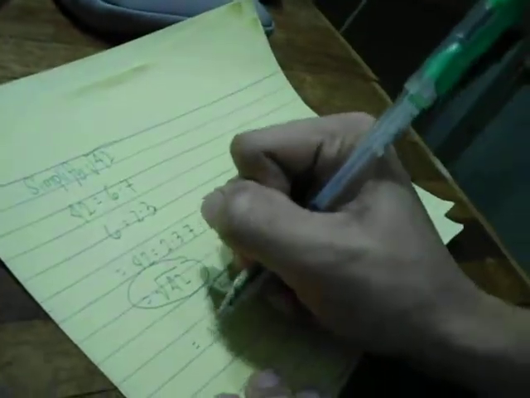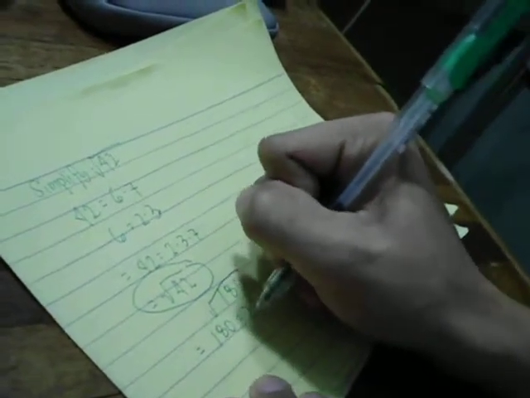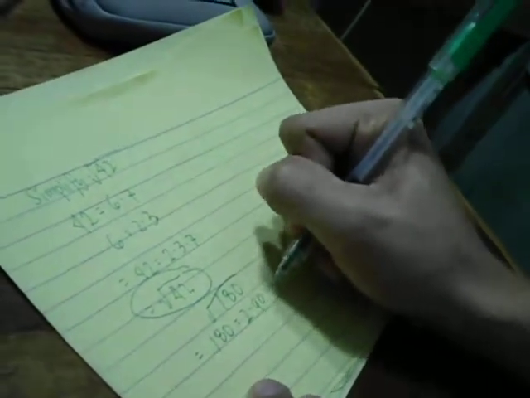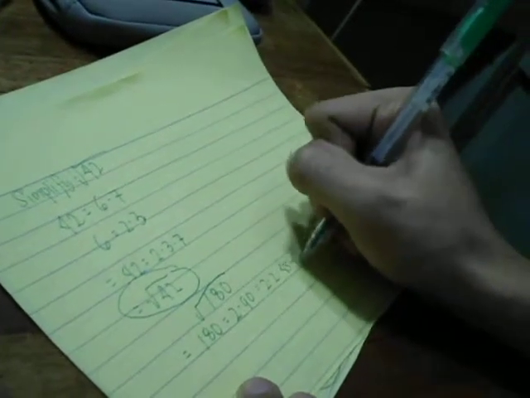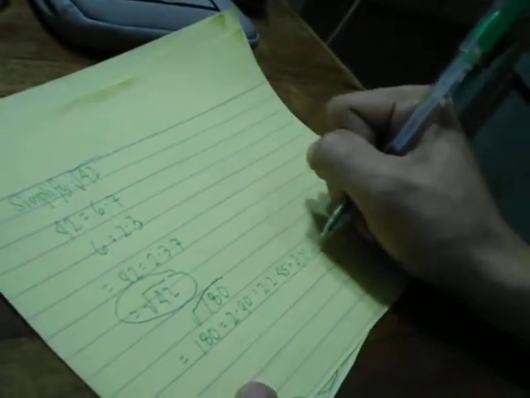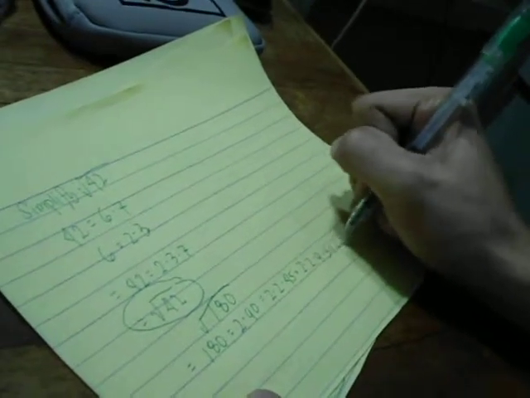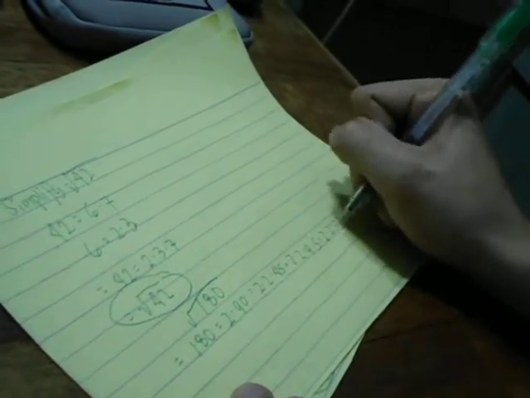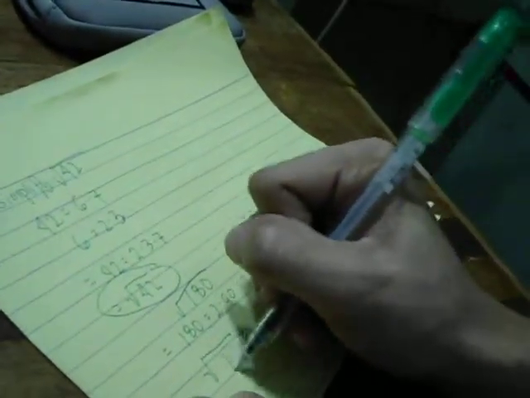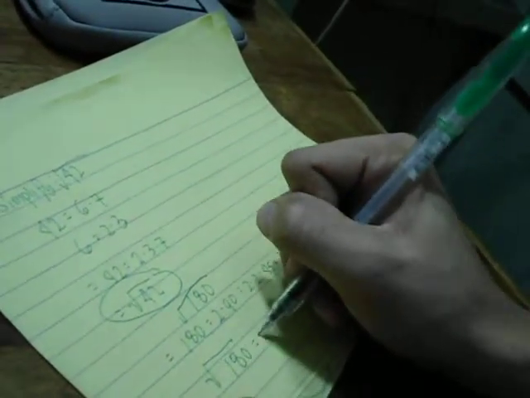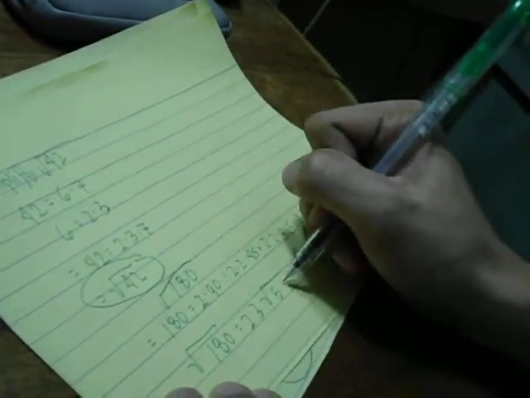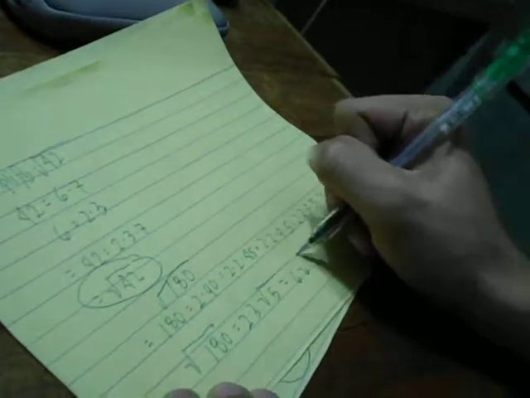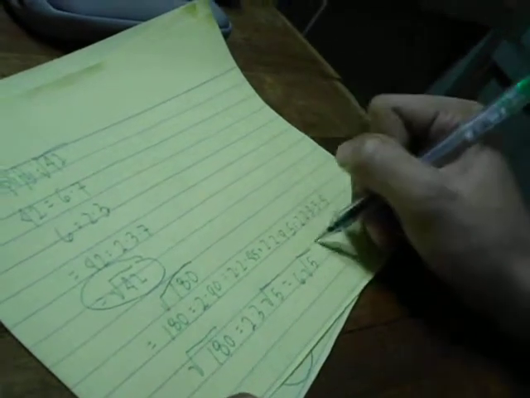So, 180 is equal to 2 times 90, or 2 times 2 times 45, or 2 times 2 times 9 times 5, or 2 times 2 times 3 times 3 times 5. Therefore, the square root of 180 is equal to 2 times 3 square root of 5, or 6 square root of 5. So, this is our final answer.